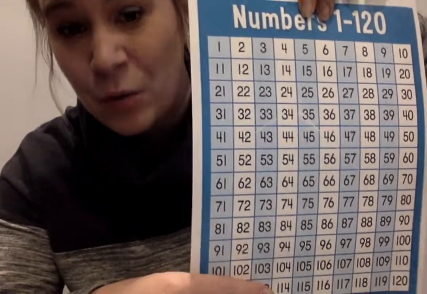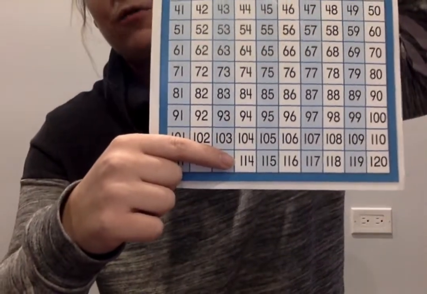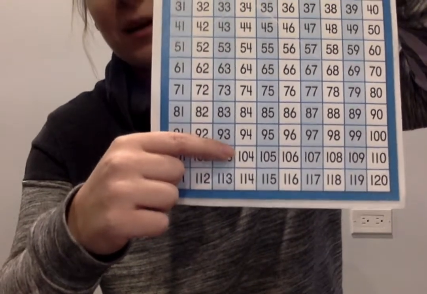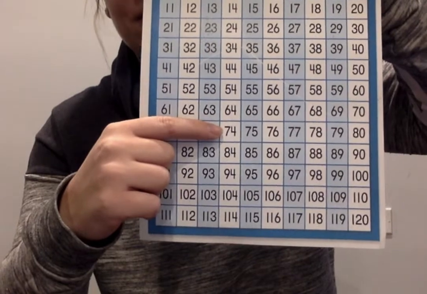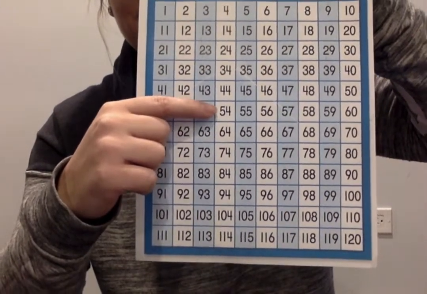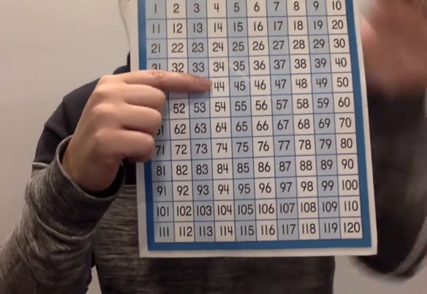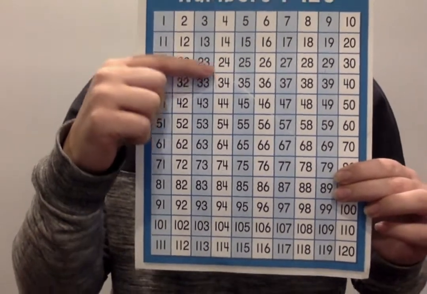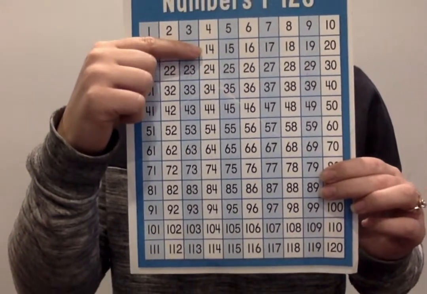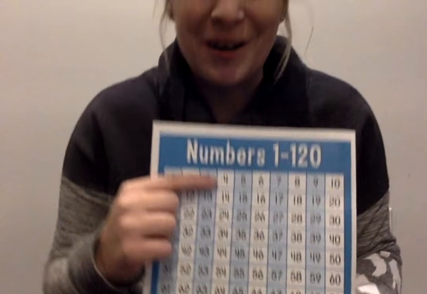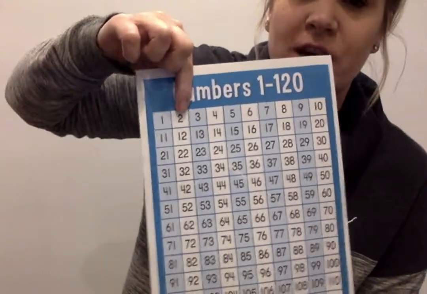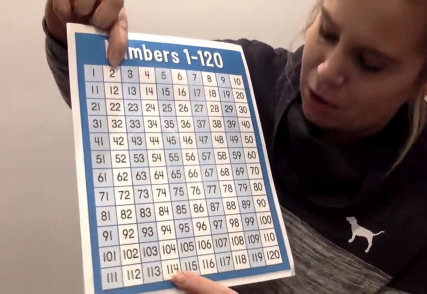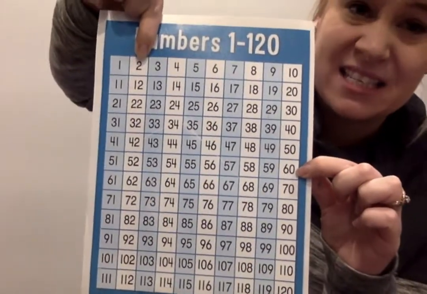Can you go backwards? 114, 104, 94, 84, 74, 64, 54, 44, 34, 24, 14, 4. Wow! Can you do it by twos? Let's start at 2 and see if we can make it all the way to 60.